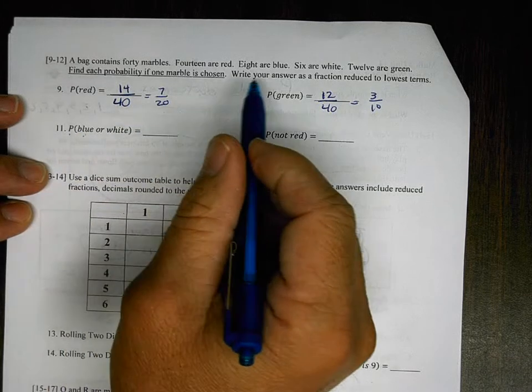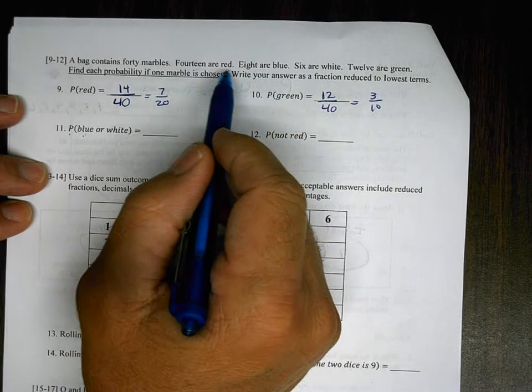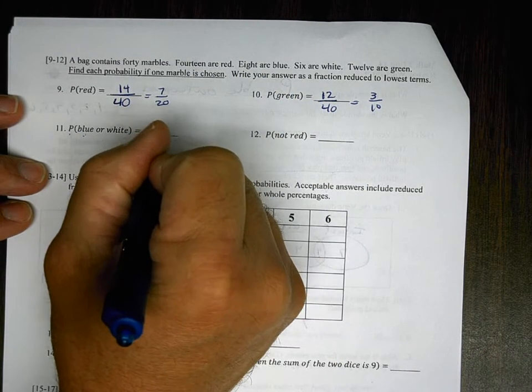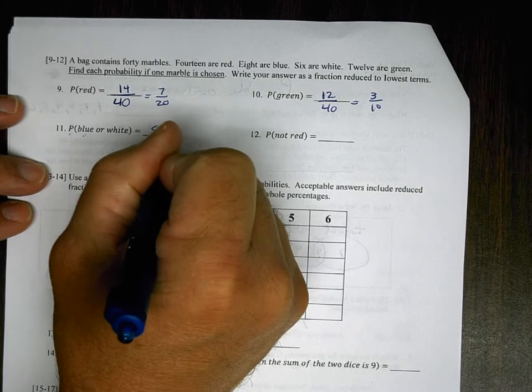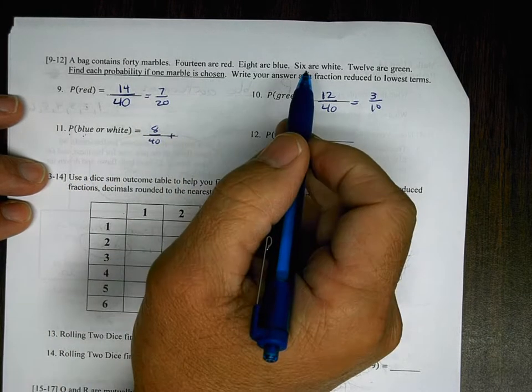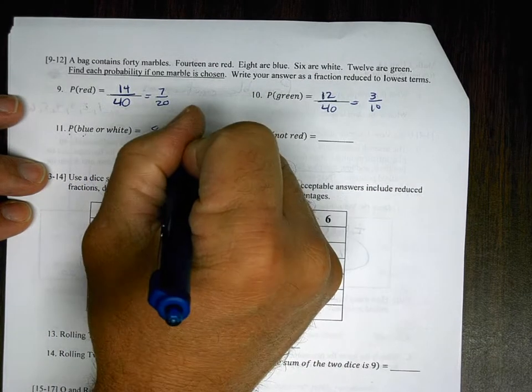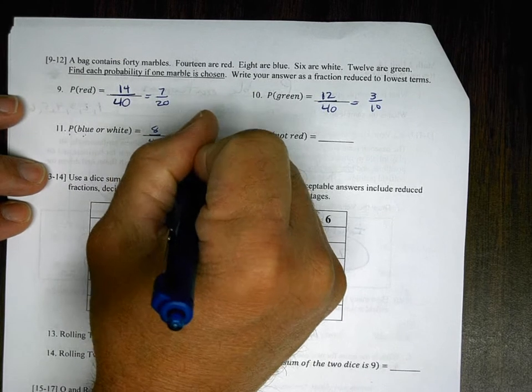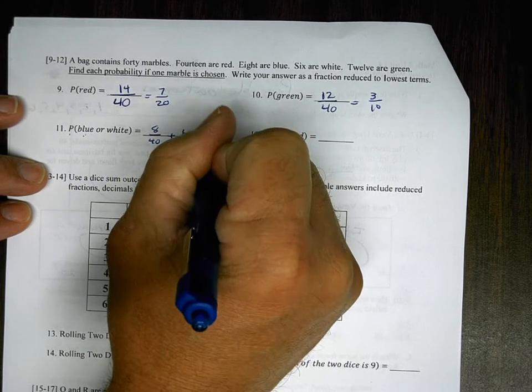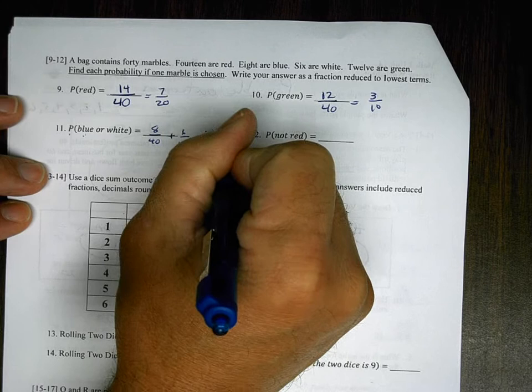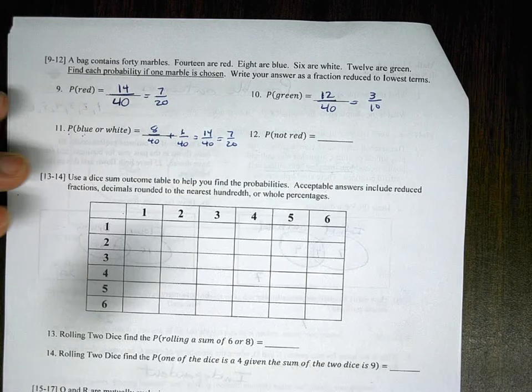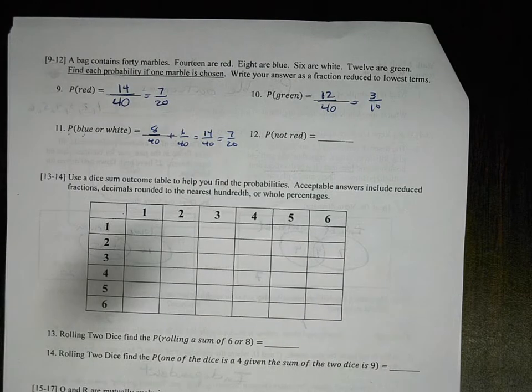What's the probability of blue? 8 over 40 plus white is 6 over 40, which is 14 over 40, which is 7 over 20. Right? Everybody good there?